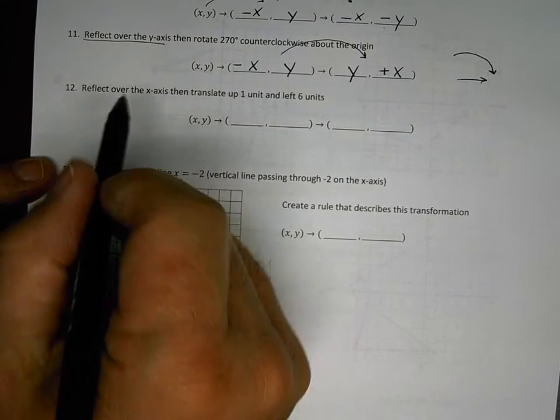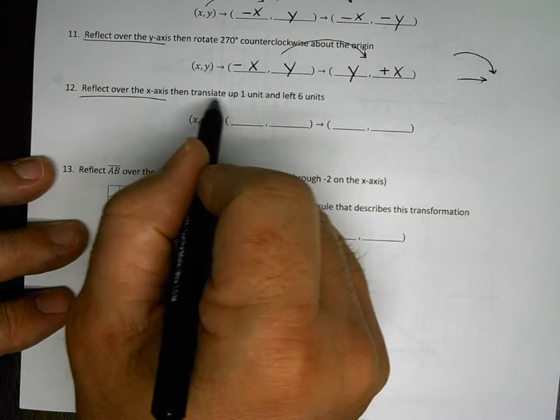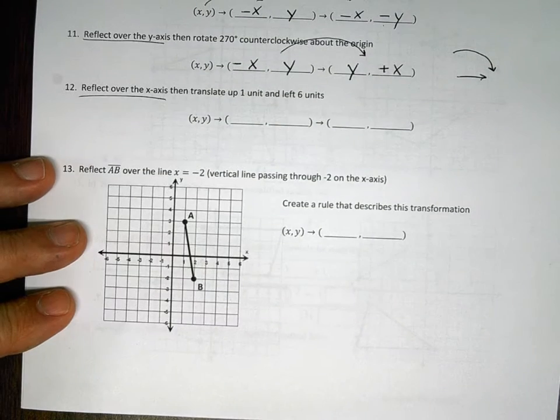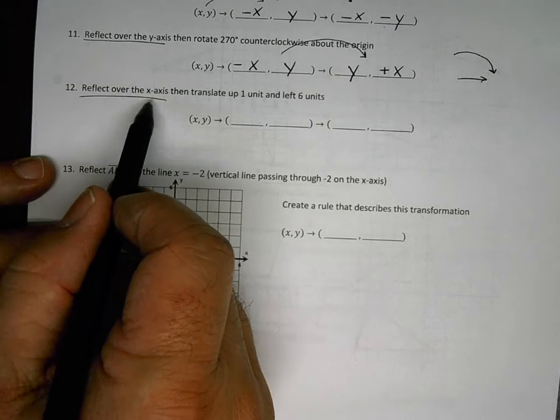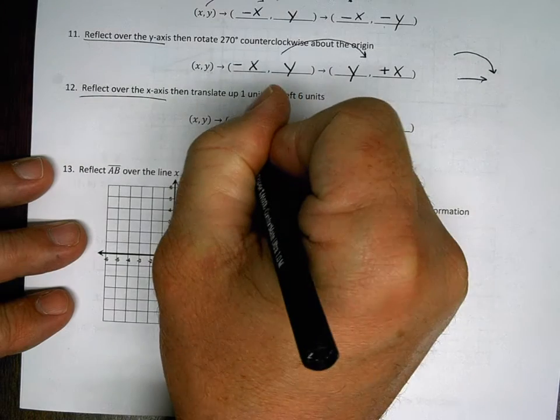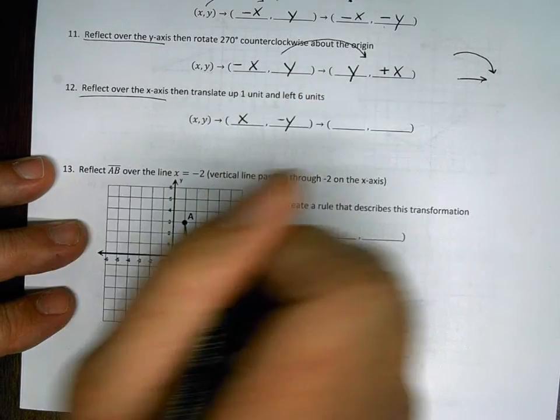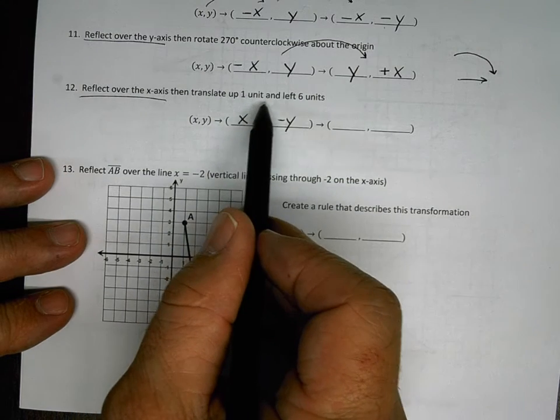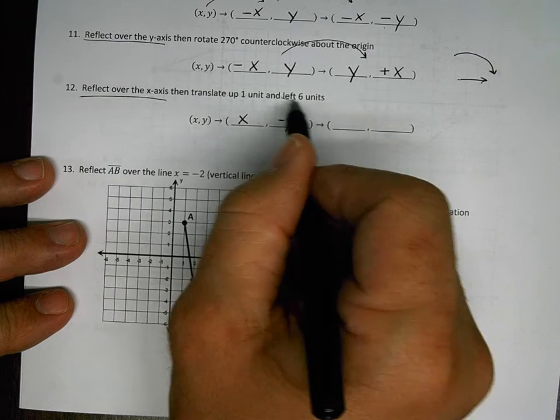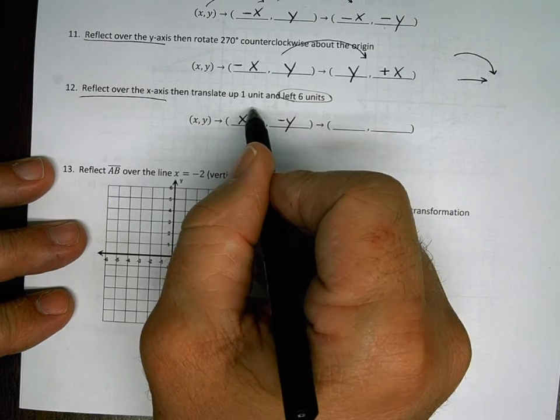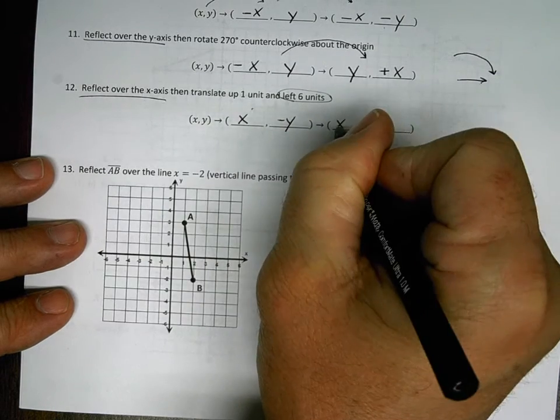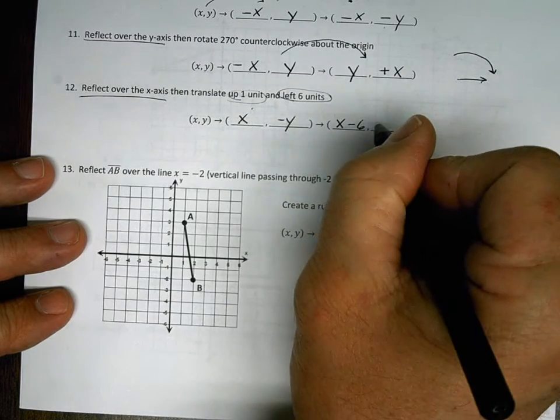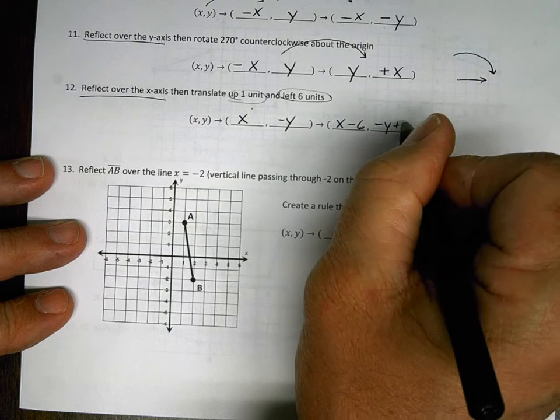And number 12: reflect over the x-axis, then translate up 1 unit and left 6. Alright, so first we'll take care of reflecting over the x-axis, meaning x stays the same, y becomes the opposite, and then translate up 1 unit and to the left 6. Well, let's start here with left 6. That would mean x minus 6, and up 1 unit would mean negative y plus 1.